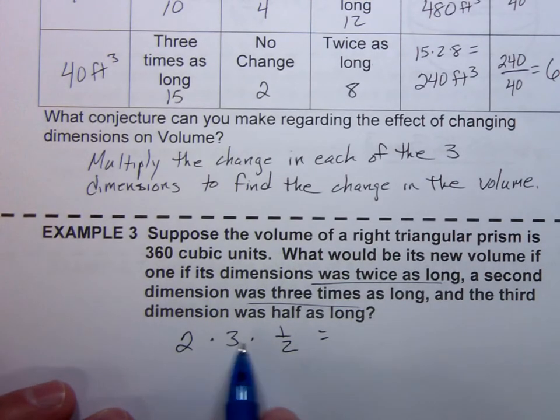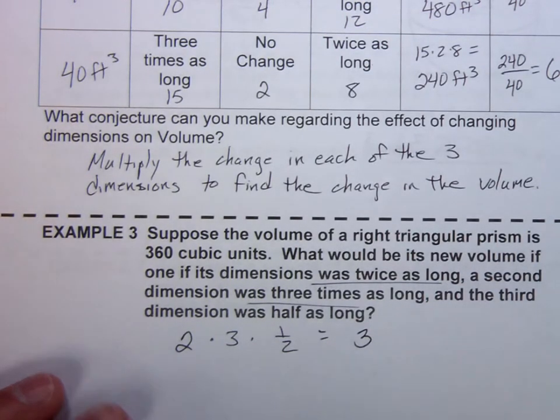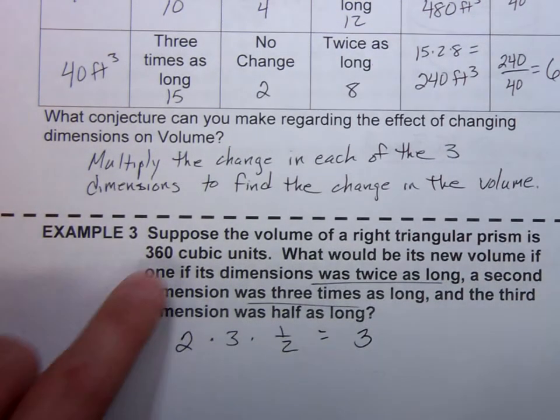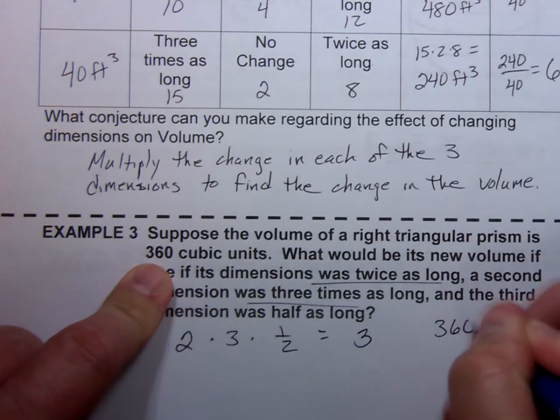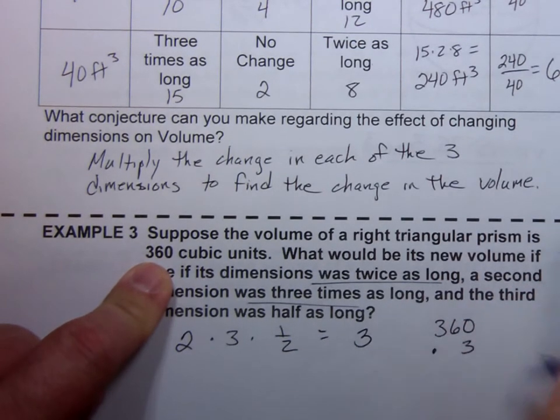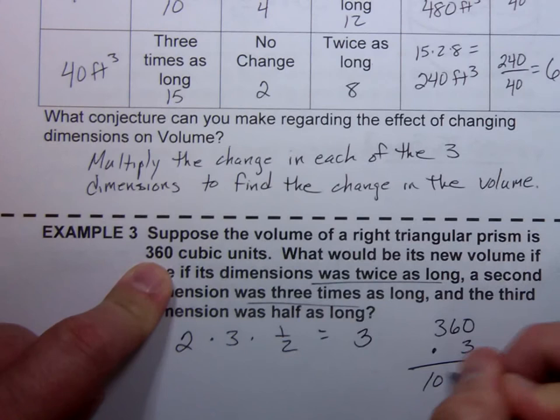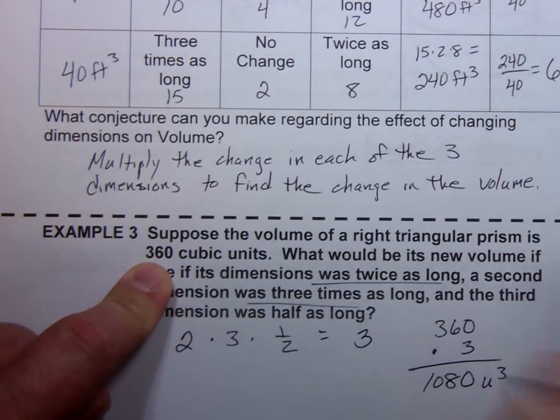So 2 times 3 is 6. 6 times a half is 3. So it should make the volume 3 times larger. So I'm just going to take the original volume and multiply it by 3. And that will give me the volume of the new figure.